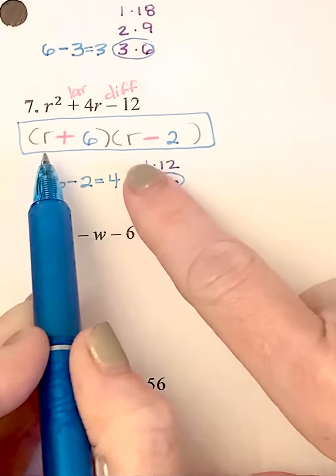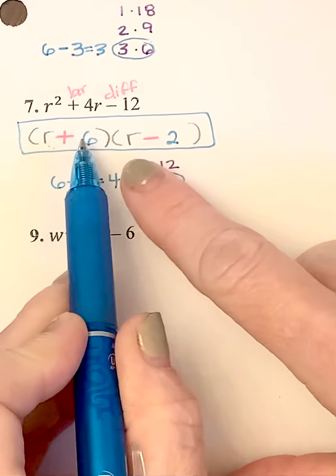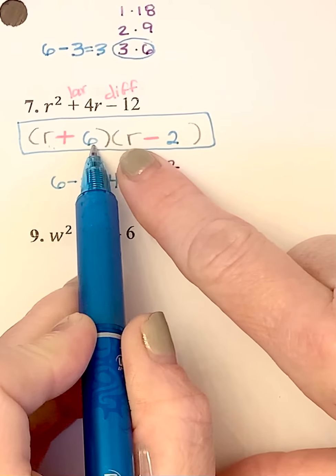Now check using FOIL. First is r squared. Outer is a negative 2r, inner is a 6r. Outer and inner combine to give me the middle term, and then last is a negative 12. Okay.